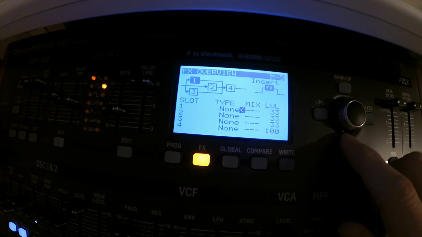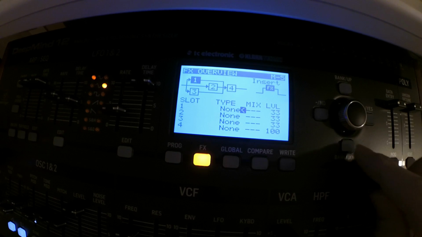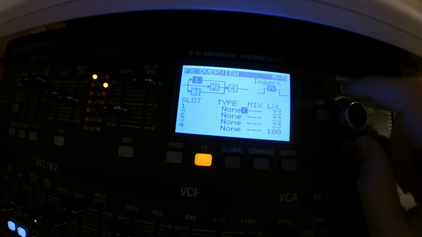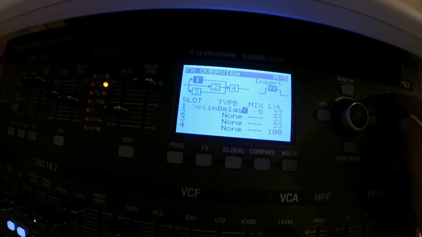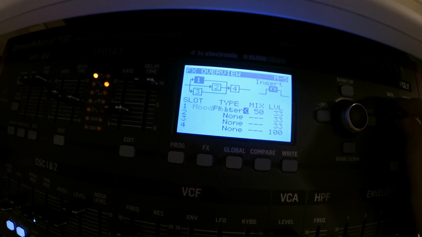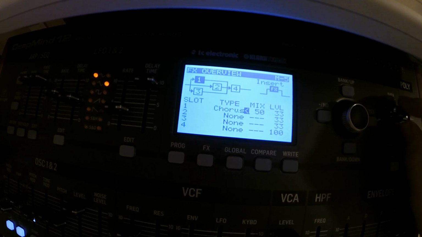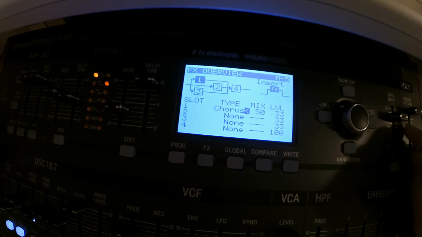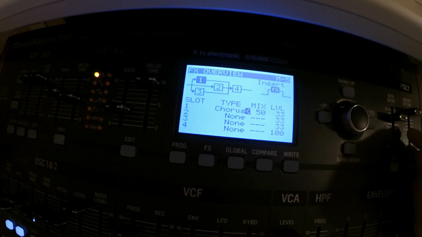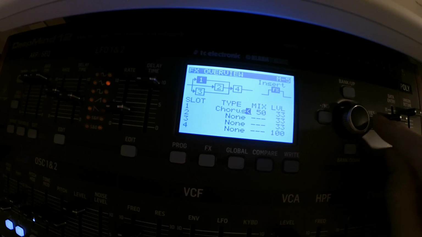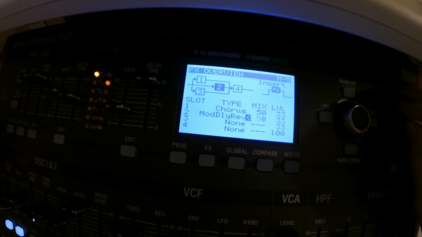So the first slot that we're going to want to do, actually the first 3 slots, they're all going to be choruses. I'm going to use the data entry slider. It's a little easier to get them in quickly. It's about 6, 7. It's about 7 on the entry slider to get it to the chorus.